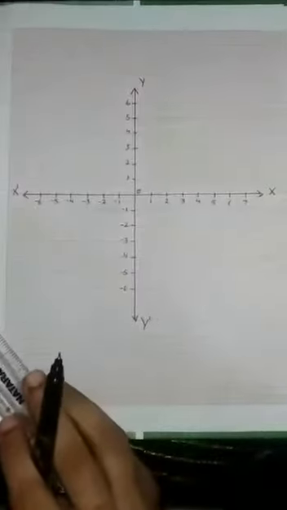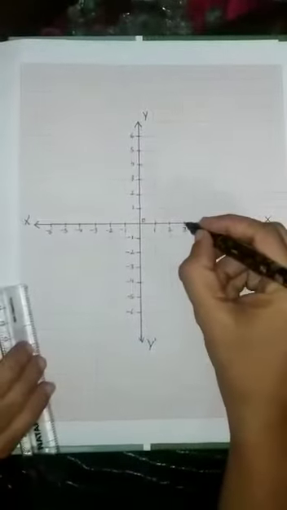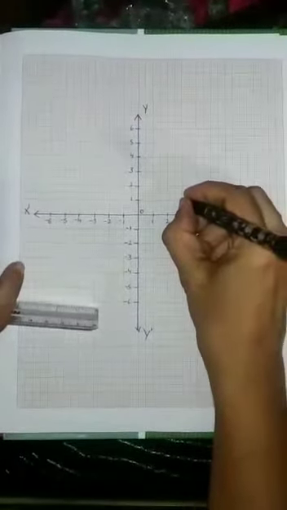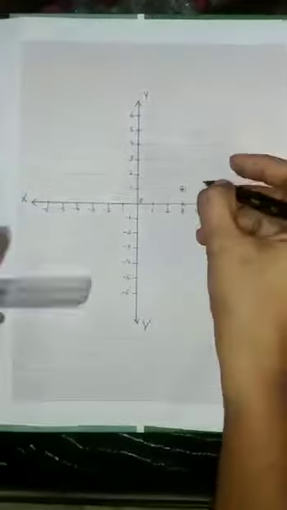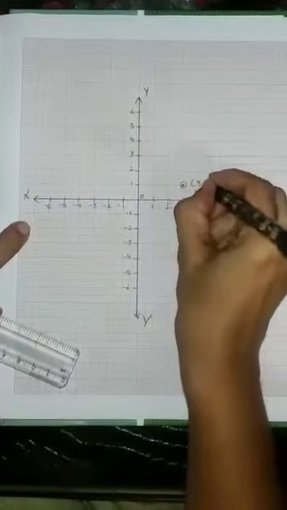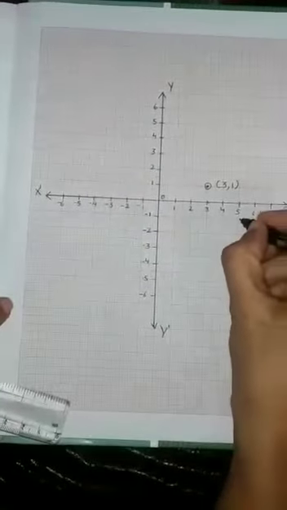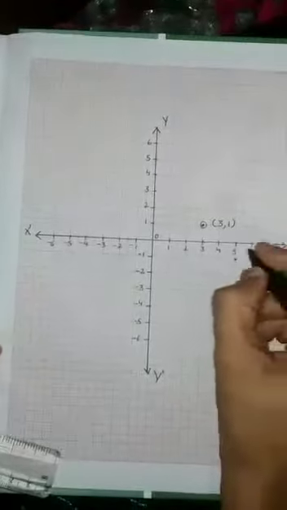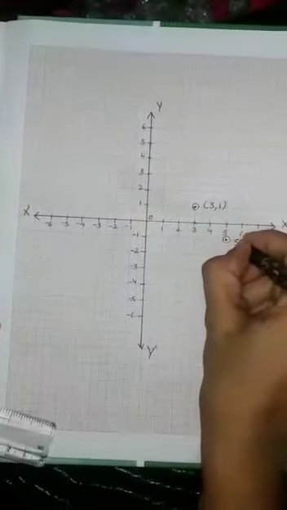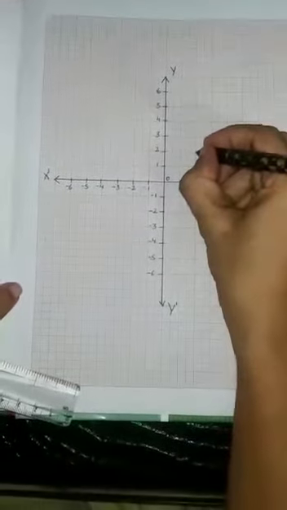First of all, I have the value of x that is 3, and y is 1. I will put it in this. x is 3, y is 1. So this is my required point. I will write it here, 3 and 1. Next is x is 5, y is minus 1. And the third one is x is 2, y is 2.